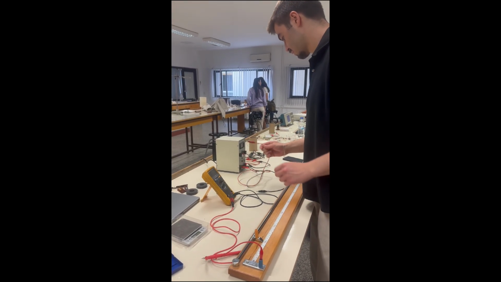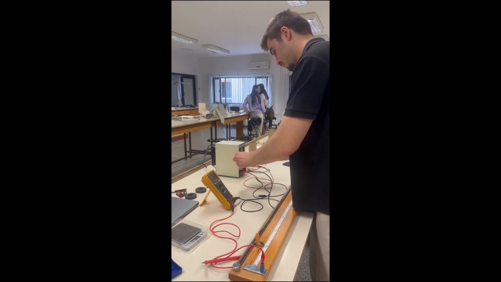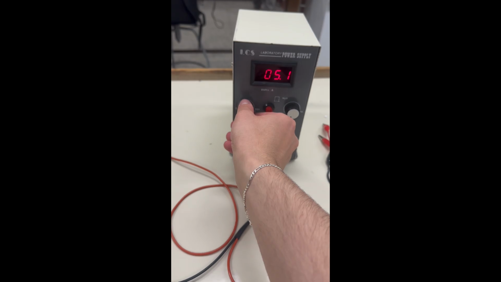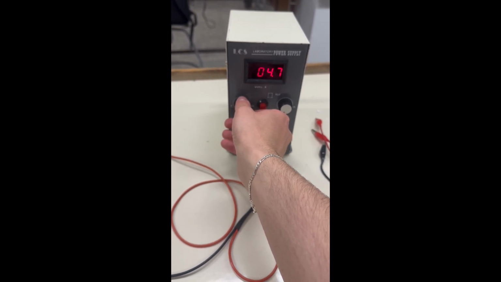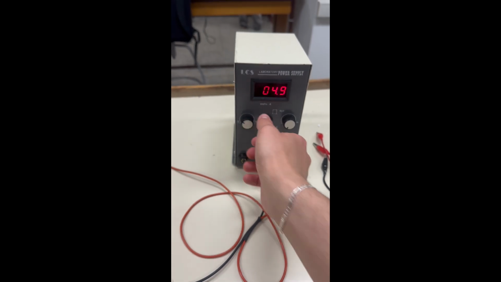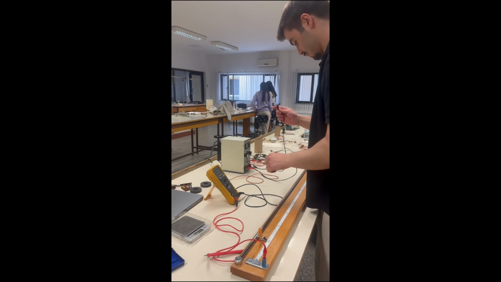I use nickel wire as my metal wire. And in order to make my experiment safe, I use 5 volts, because the nickel wire was not insulated, therefore it may burn up the wood plank underneath.